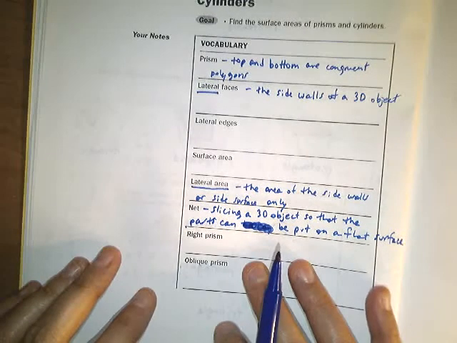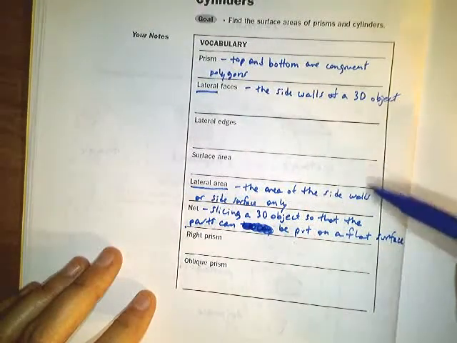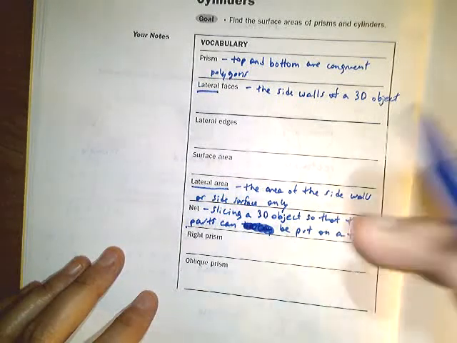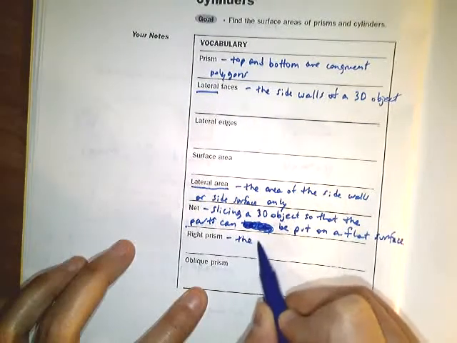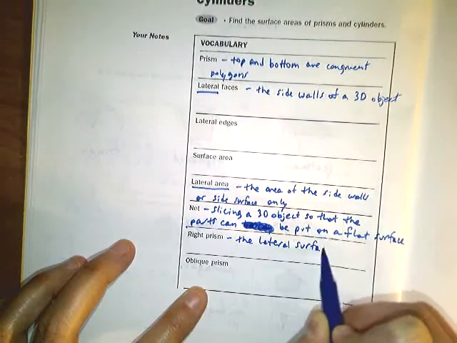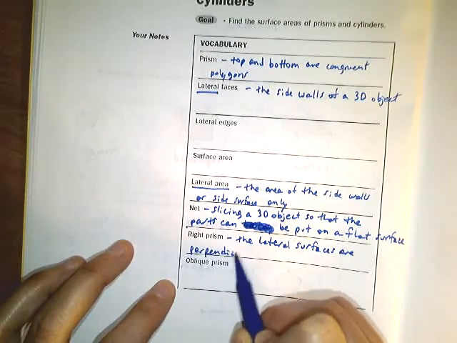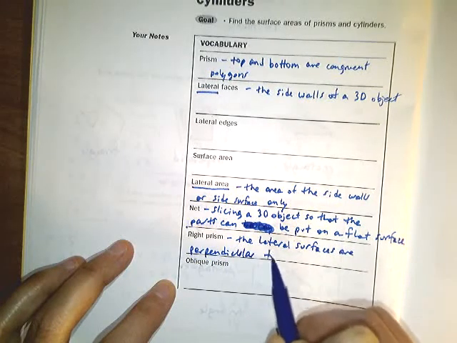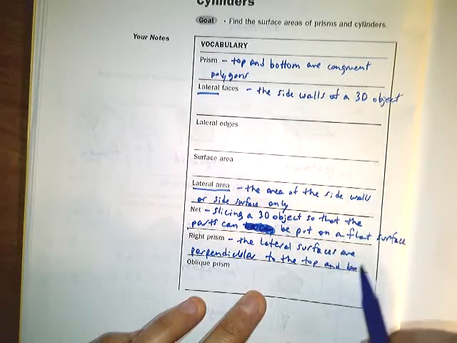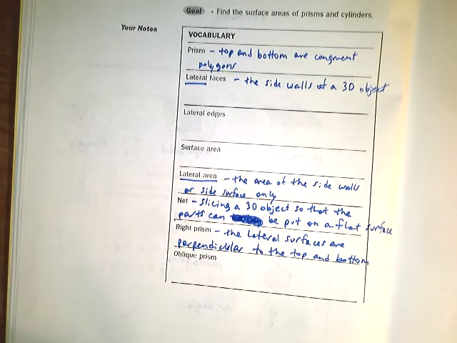A right prism is a prism. Remember that a prism has the top and the bottom polygons that are congruent. A right prism is a prism where the lateral edges and faces are perpendicular to the top and the bottom. So the lateral surfaces are perpendicular to the top and bottom. Technically the bottom is called the base. And if you flip it upside down, then the top will be the base, because it's the new bottom.